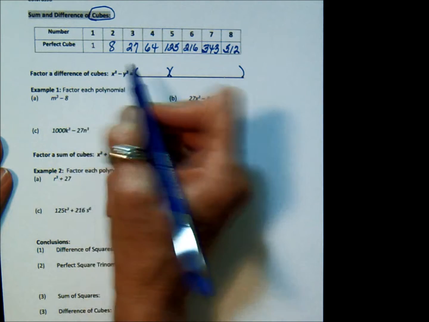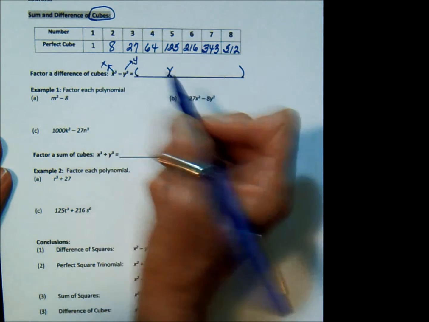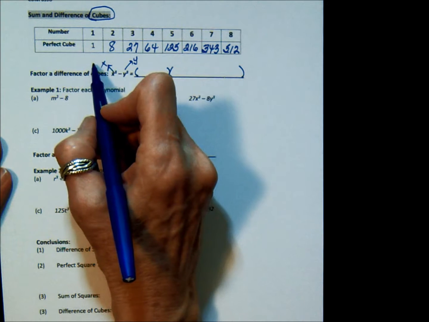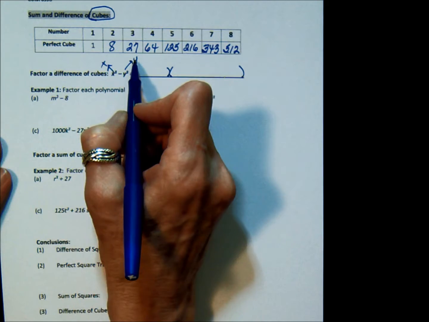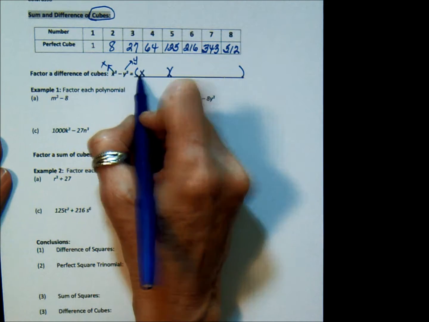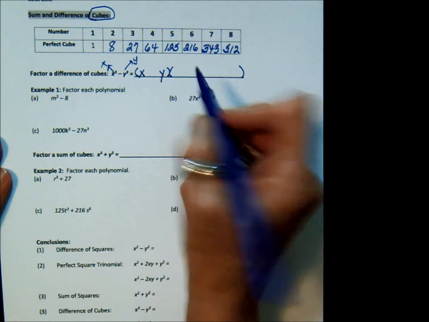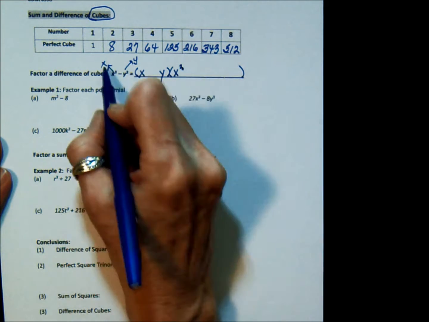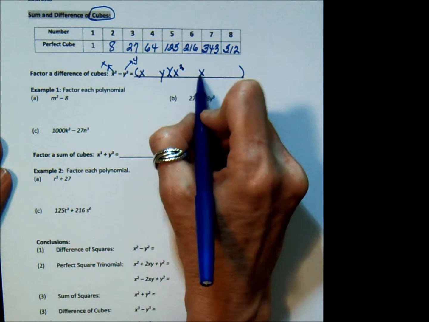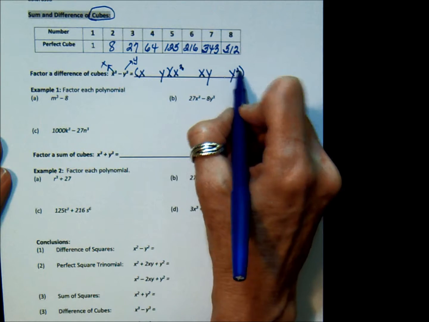What got cubed here is x. What got cubed here is y. So we're going to call the x our first and the y is our second. So we say the first, the second, I'll worry about signs at the end. The first one gets squared, multiply the 2 together, and then square the second one.